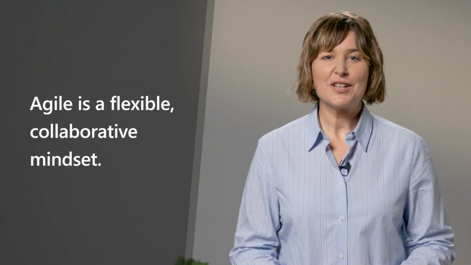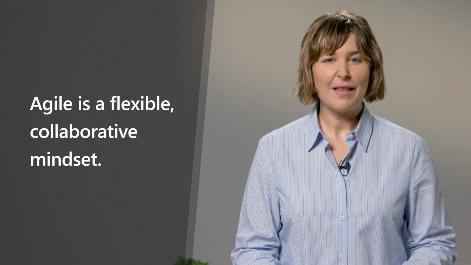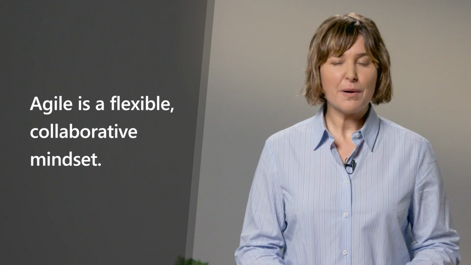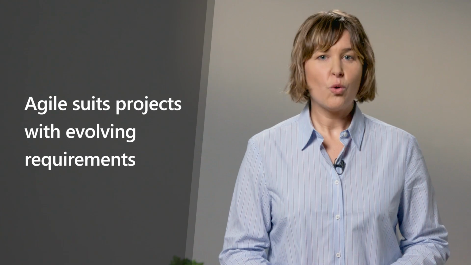Next up is Agile. Agile is more than just a life cycle. It's a mindset that values flexibility, customer collaboration, and the ability to respond to change. Agile projects are broken into small segments known as sprints or iterations, typically lasting 2 to 4 weeks. At the end of each sprint, a potentially shippable product increment is delivered. Agile is a great fit for projects where requirements are expected to change or are not fully known at the start.